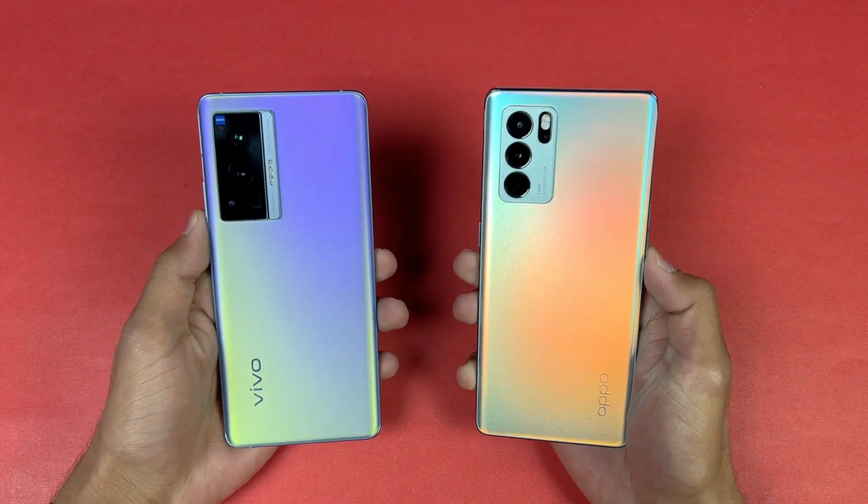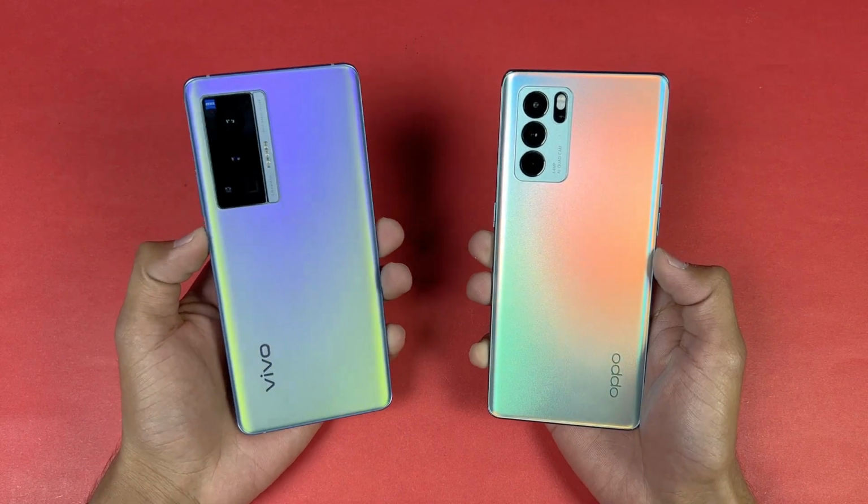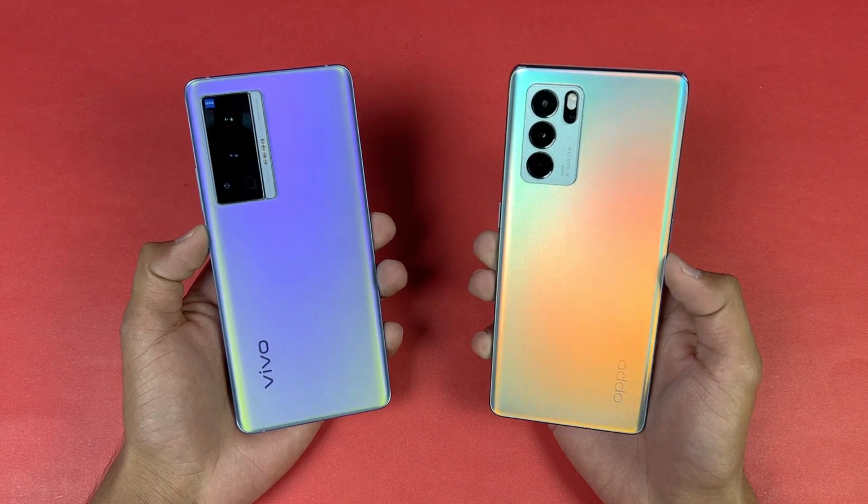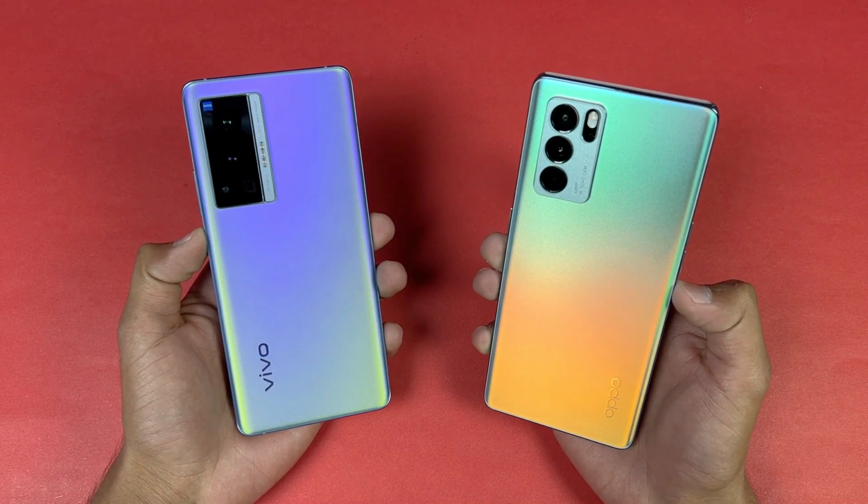On the back we have quad cameras on both phones. On the Vivo we have a 50 megapixel main camera with f1.8 aperture, while on the Reno 6 Pro 5G we have a 64 megapixel main camera with f1.7 aperture.